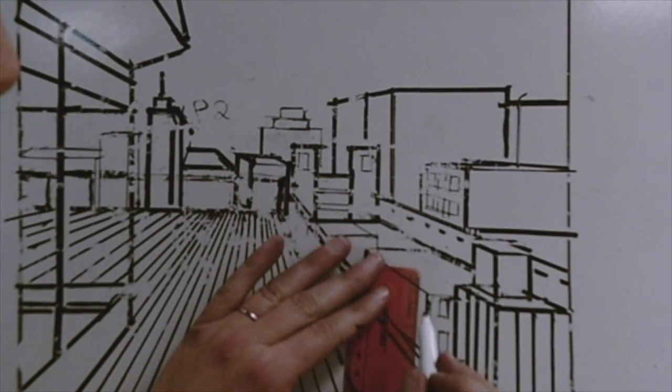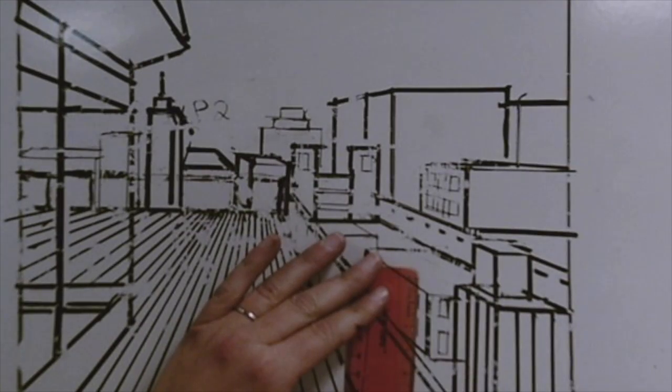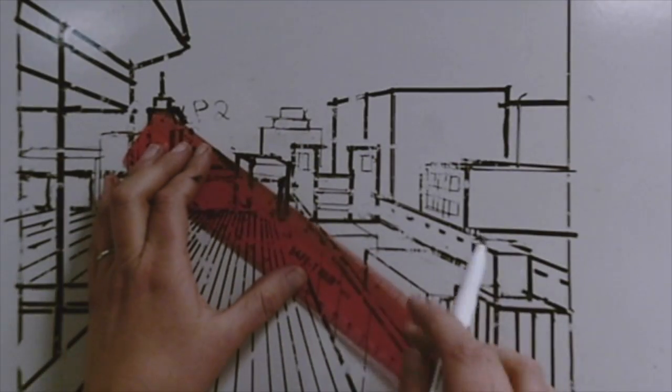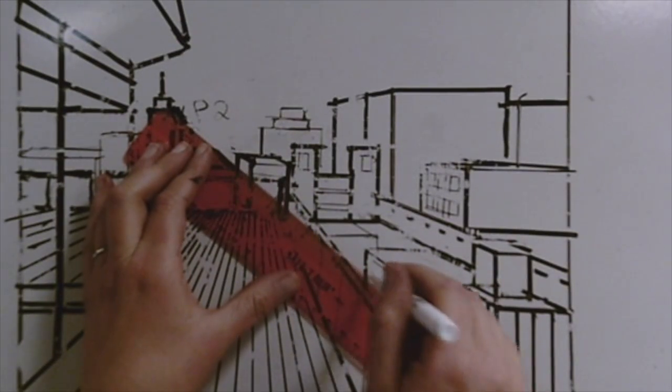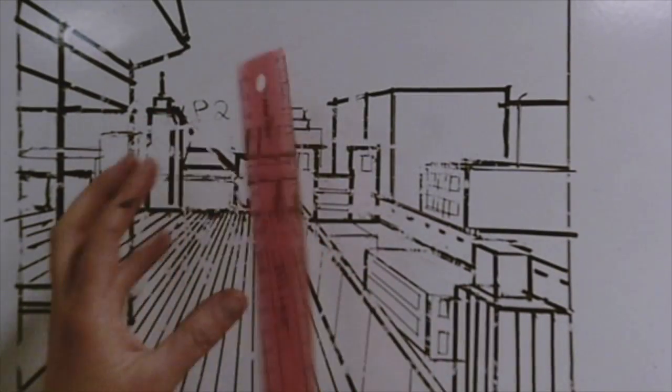So the buildings that are closest to us, those you can see multiple sides too. But in the far off distance, I'm going to go back there in a minute and work on some just simple silhouettes. Right now I'm working on windows.